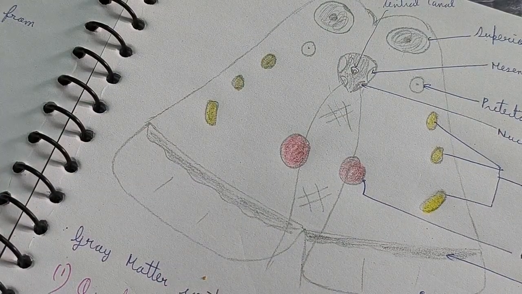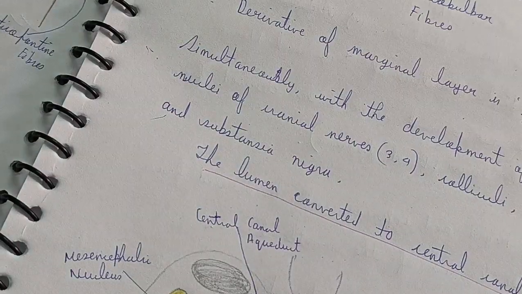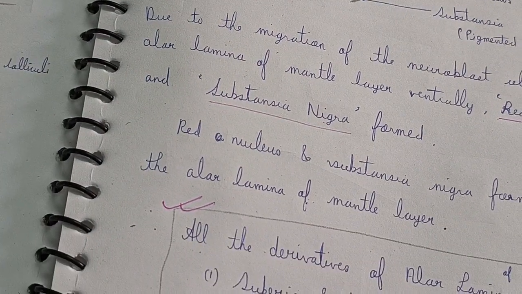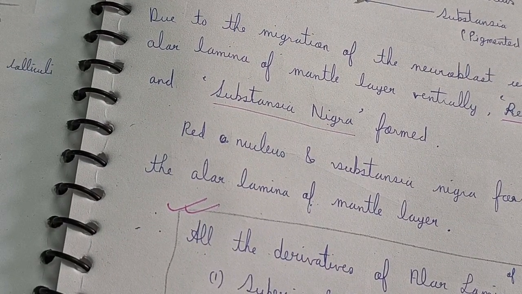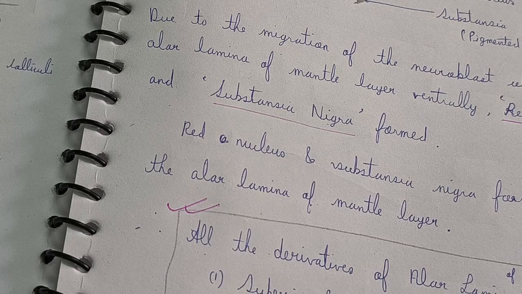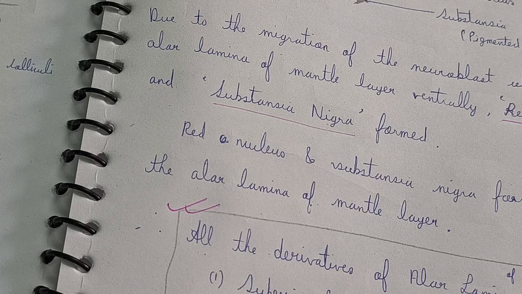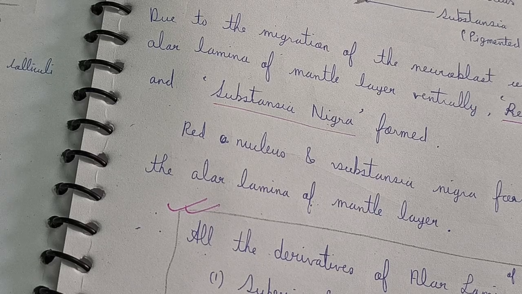All these structures you will have to study in neuroanatomy also, but in today's lecture you only understood basically how the mesencephalon converts into the midbrain, what the derivatives of the mantle layer and marginal layer are, and how the central canal of the aqueduct of the midbrain is formed. That's all.